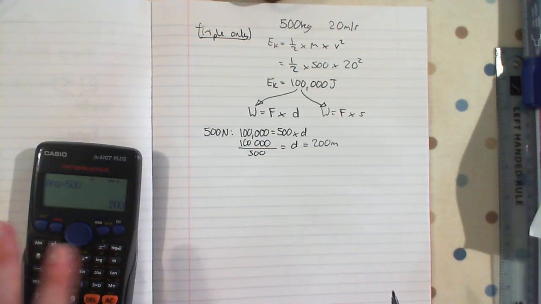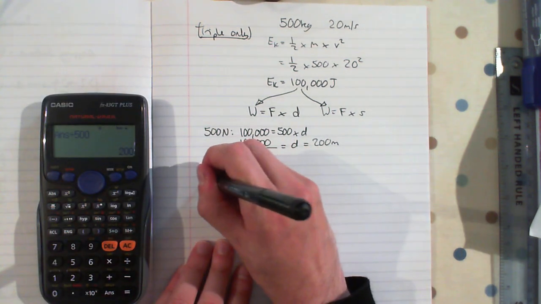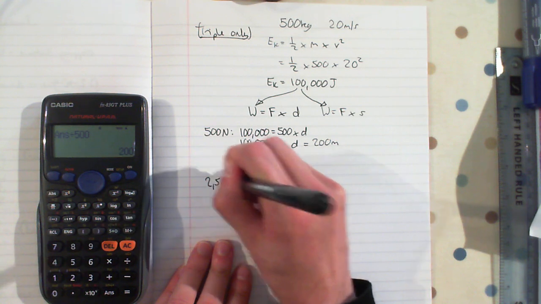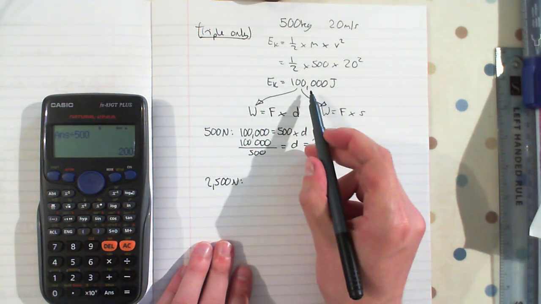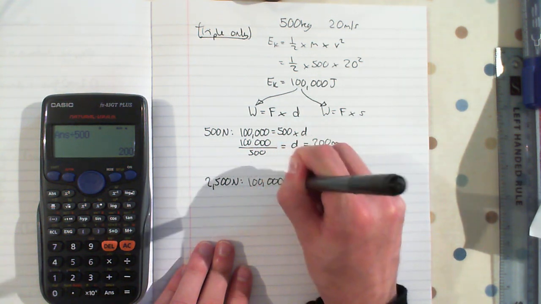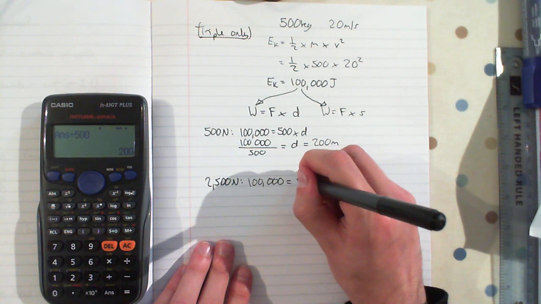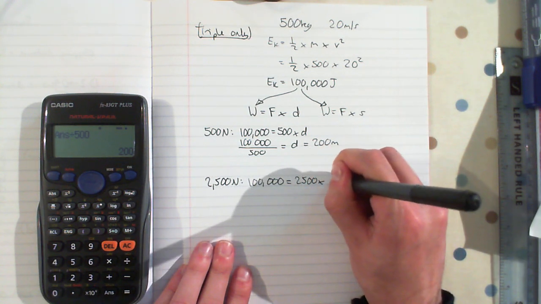Now let's do a more forceful deceleration. Let's now use 2,500 newtons of force. Our kinetic energy of the car was 100,000 equals 2,500 times by our distance.